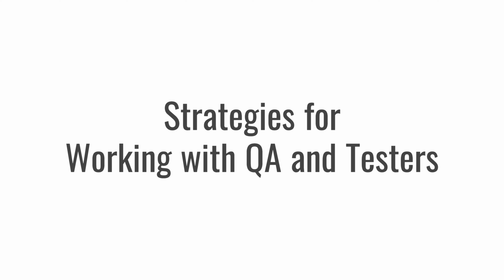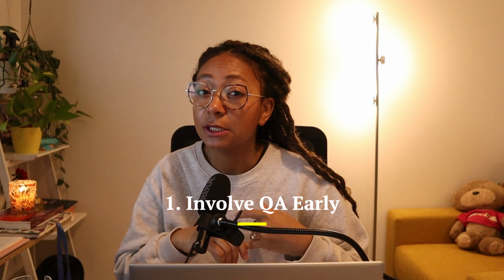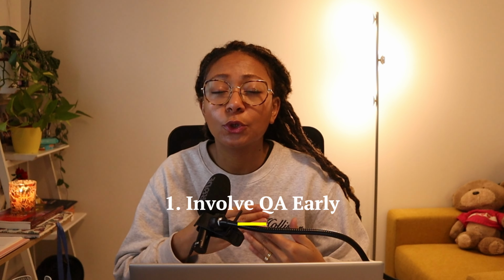Okay, so moving straight to the strategies for working with QA and testers first. The first thing is to involve your QA early. Don't wait until development is done. Try to engage your QA during the requirements phase so that they can plan the test scenarios and identify any potential gaps.